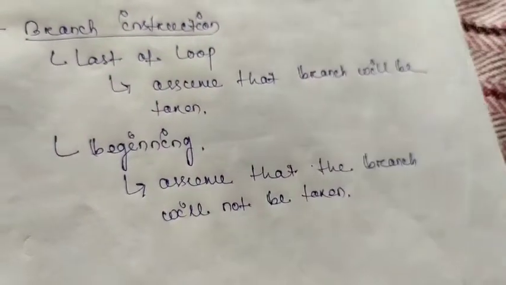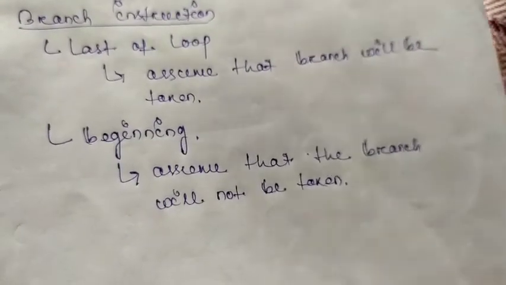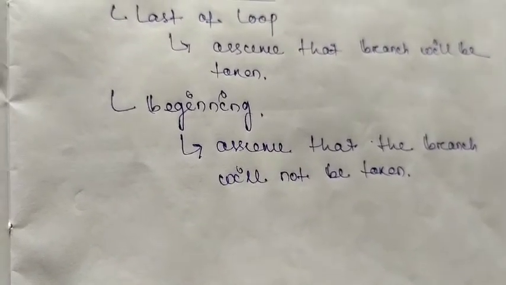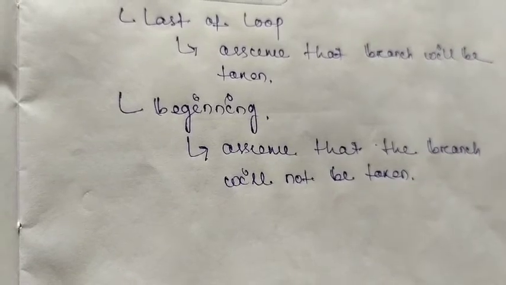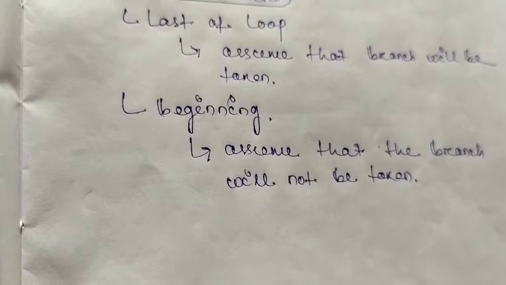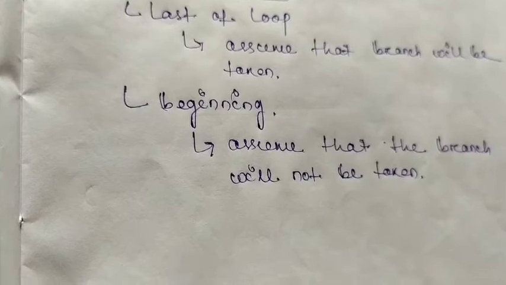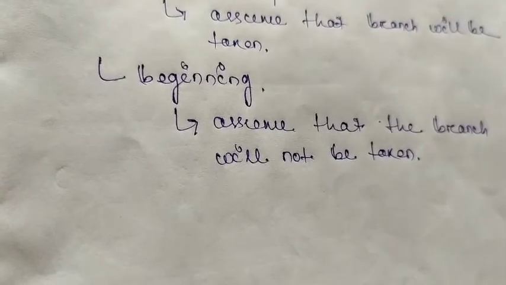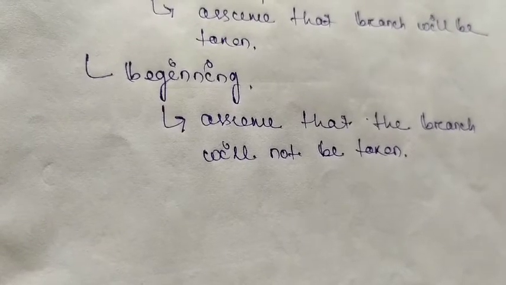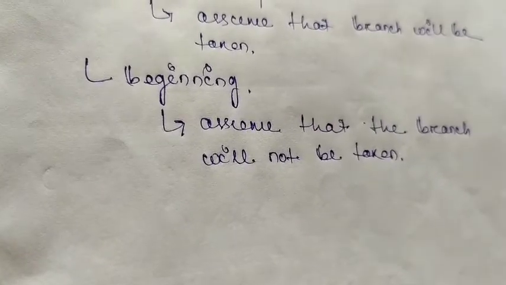A decision on which way to predict the result of the branch may be made in the hardware, basically depending on the hardware, by observing whether the target address of the branch is lower than or higher than the address of the branch instruction. It is also better to give the decision to the compiler to decide whether a given branch instruction should be predicted taken or not.